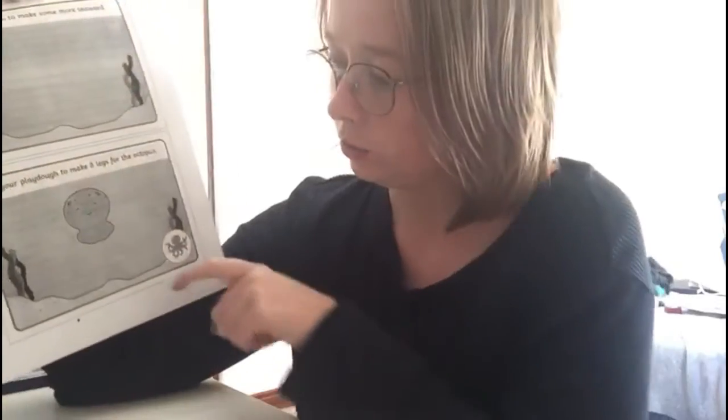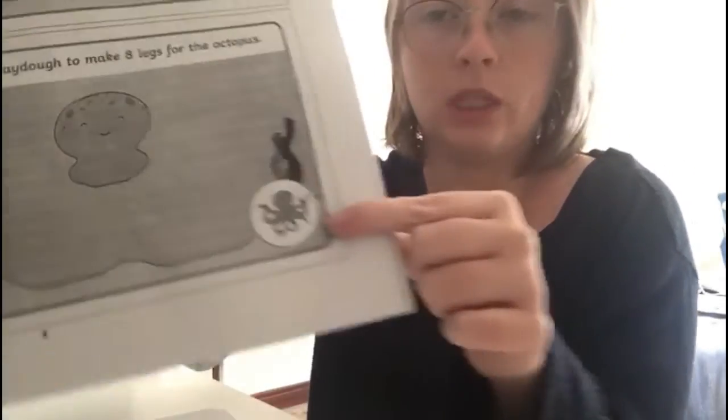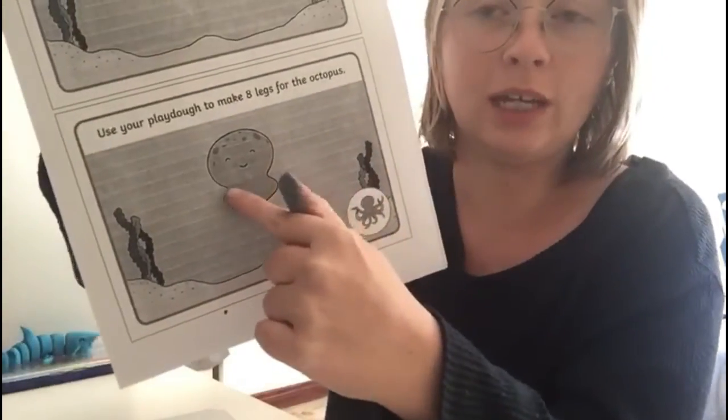So it's going to ask you to make the octopus, but it only gave you the head. So now you have to use your brain and decide what you think is missing and what needs to still be added to the picture to make it look like the picture in the corner.